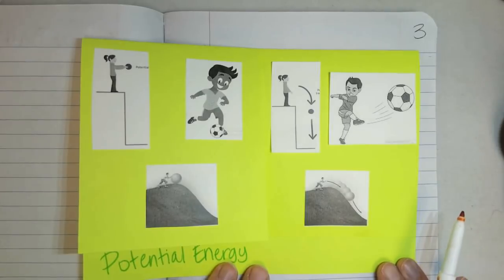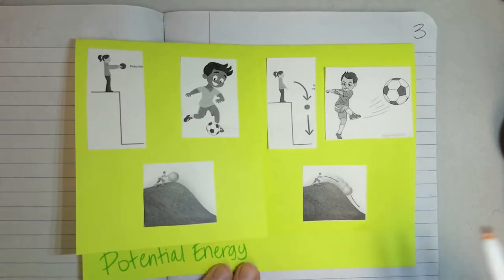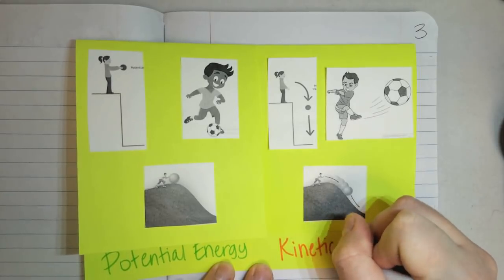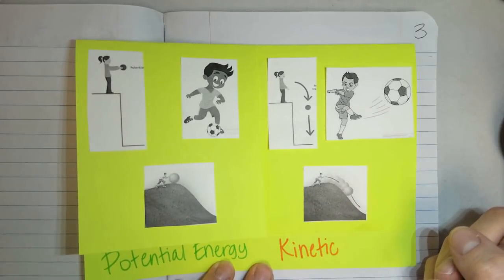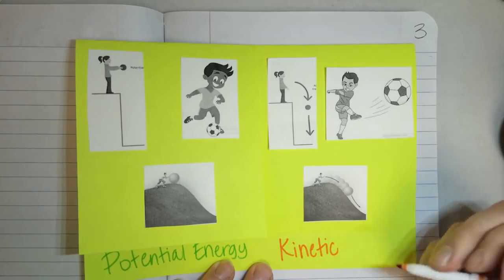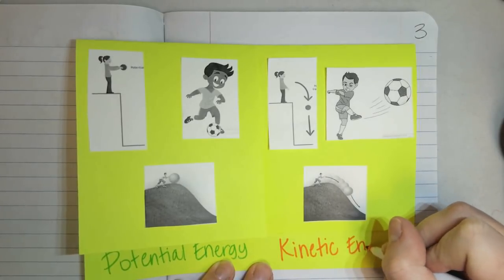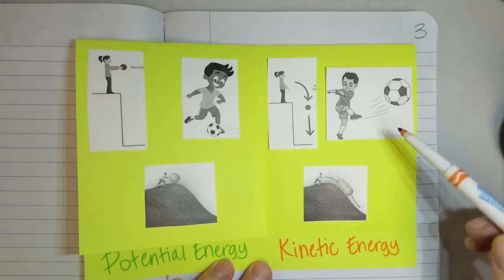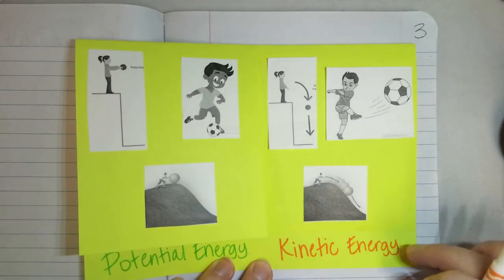Okay, energy that is moving, energy of motion, is what we call kinetic energy. We're going to write that at the bottom. K-I-N-E-T-I-C, kinetic, and then energy, E-N-E-R-G-Y. Okay, so all of these pictures are examples of kinetic energy.